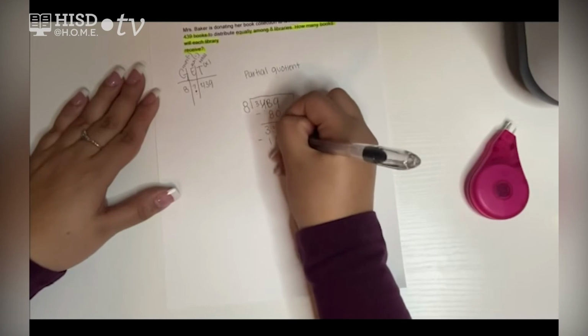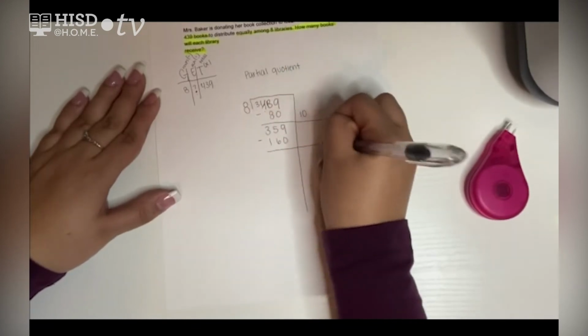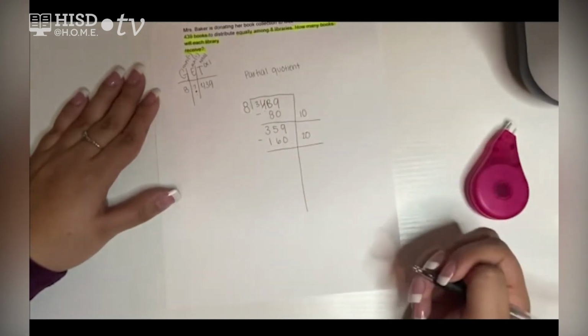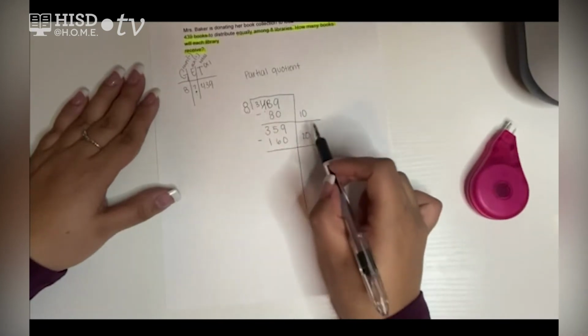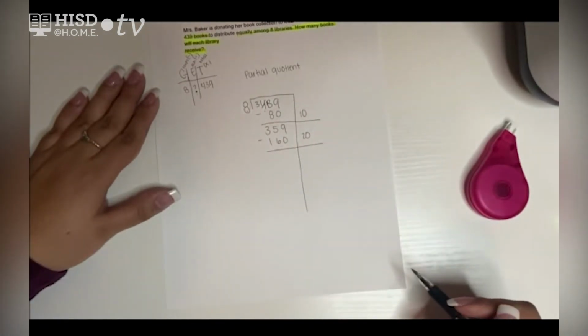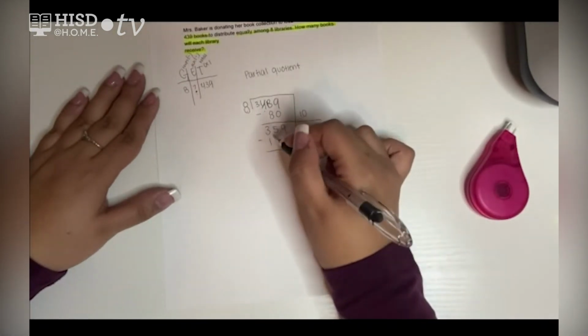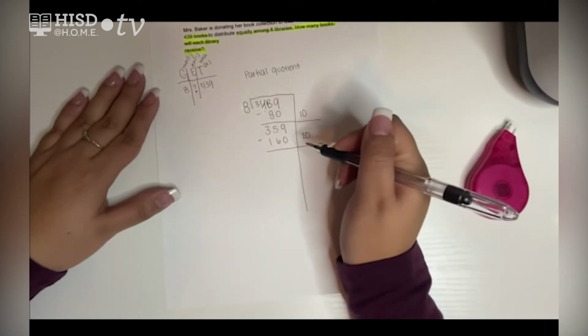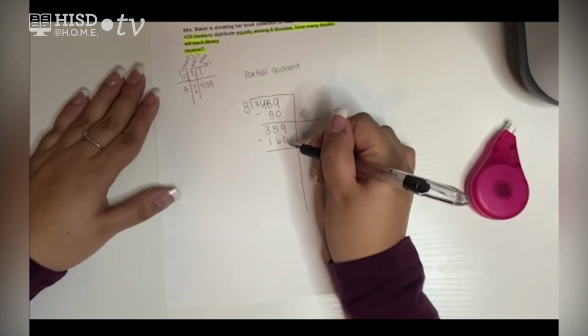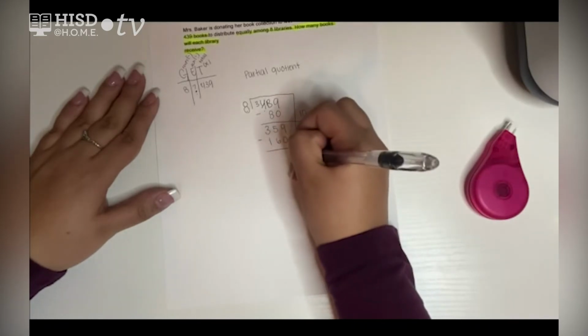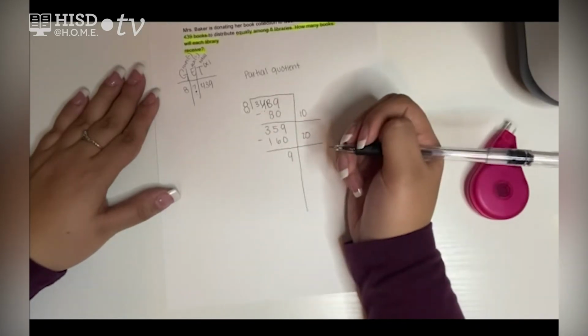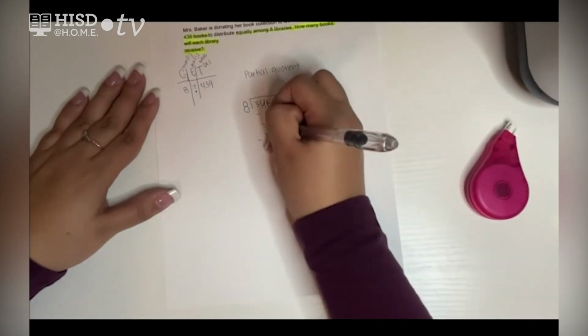So you know what? I'm going to go ahead and subtract 160 from here, and I'm going to put a 20 right here, because I know that 8 times 20 gives me 160. So let's subtract 160 from 359. 9 minus 0 is, yeah, 9. 5 minus 6, can we do that? No, so we have to regroup.